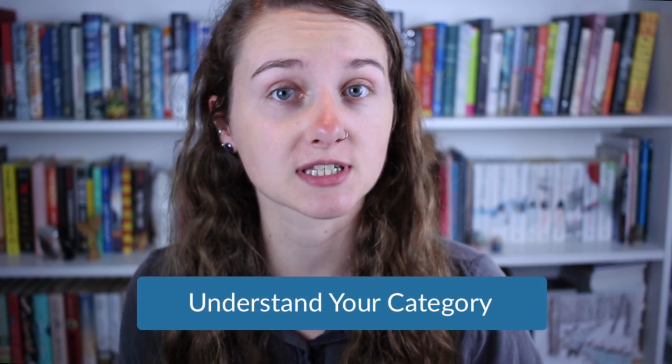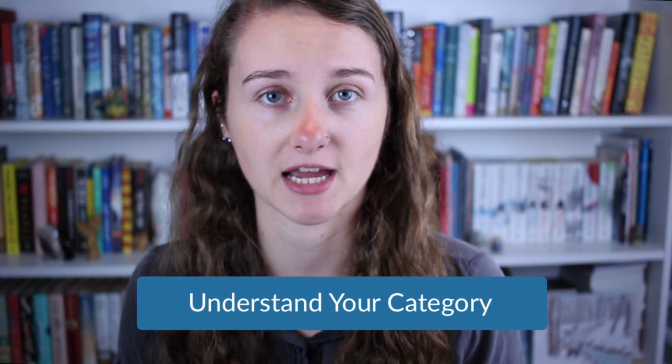The first important step is to understand your category. Children's literature is broken up into numerous age brackets which affect content and word count. Picture books are usually aimed for audiences under 5, and the word count is going to be very short, maybe 500 words or less. Then a step up from that, we have books for early readers.